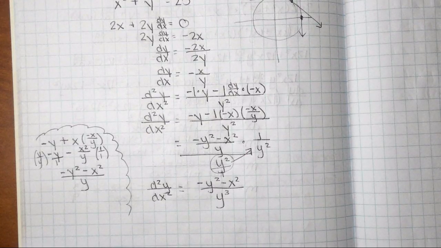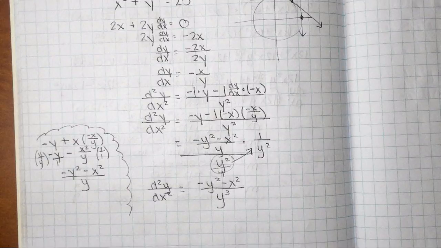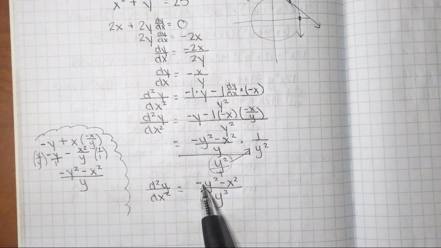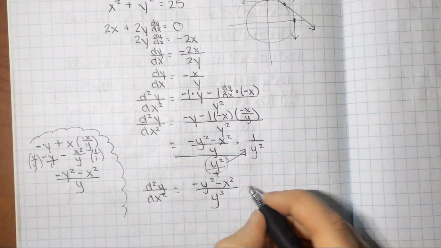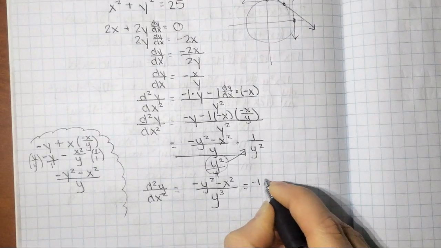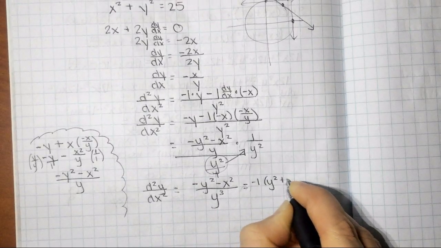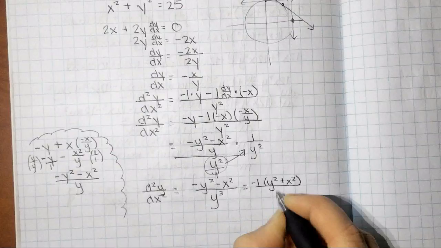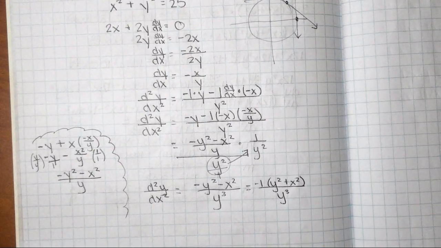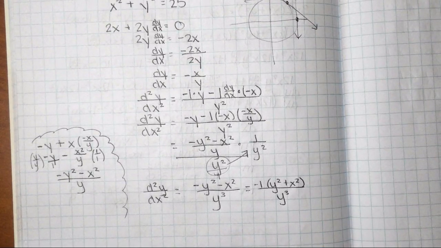In fact, you could simplify this so much. What could you take out here? A negative 1, which would leave you with y squared plus x squared all over y cubed.